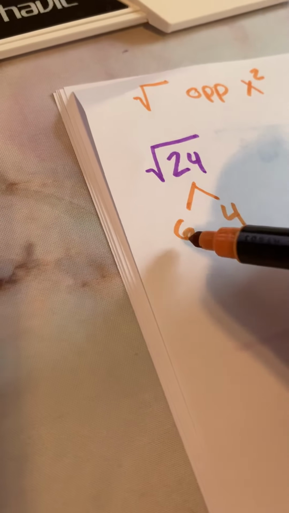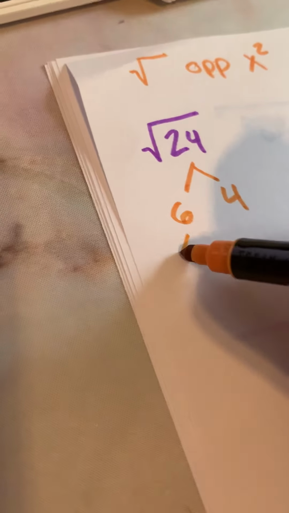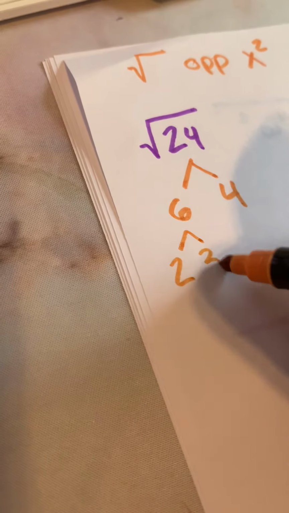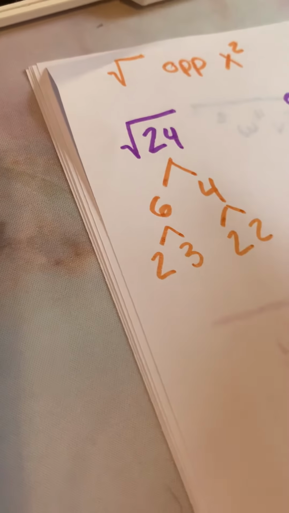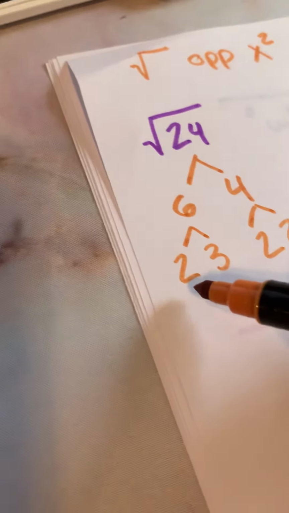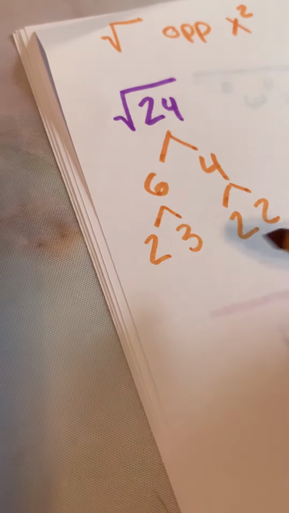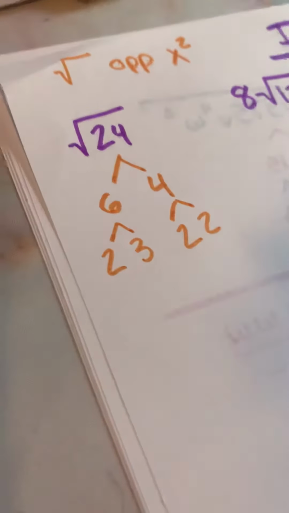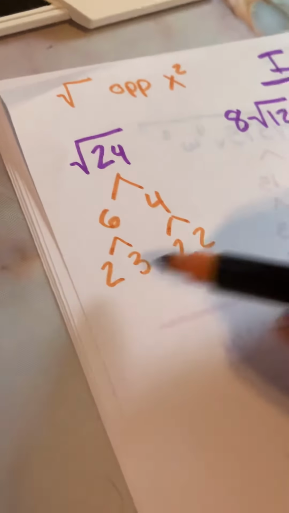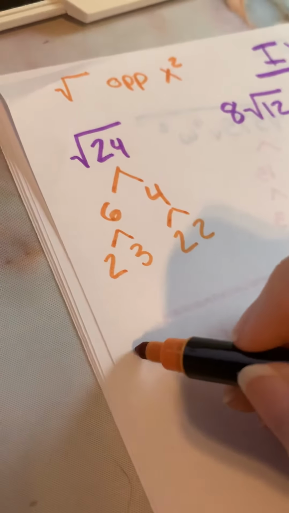Then you look at each number separately. Something that multiplies to 6 is 2 times 3, and something that multiplies to 4 is 2 times 2. If we look at this next row, 2 doesn't break down any farther, and 3 also does not break down any farther. So these are the end of the tree branches, kind of like the leaves. Once nothing will go any further, we go back here.